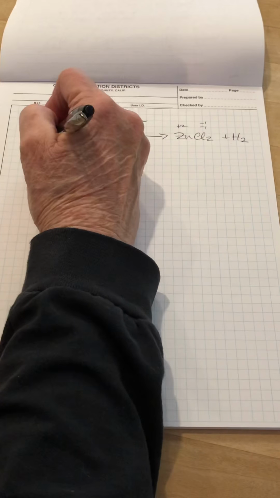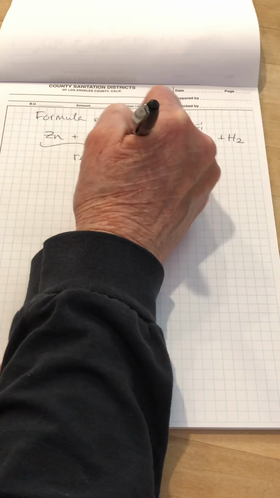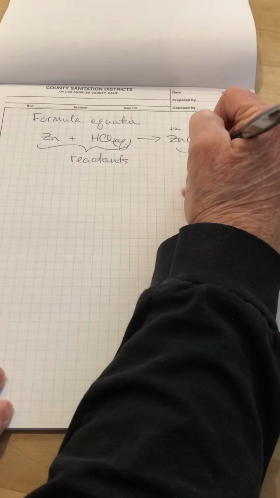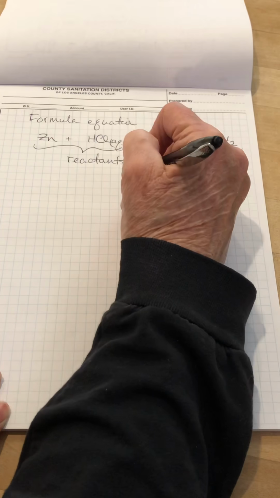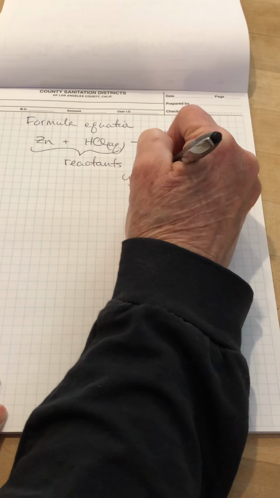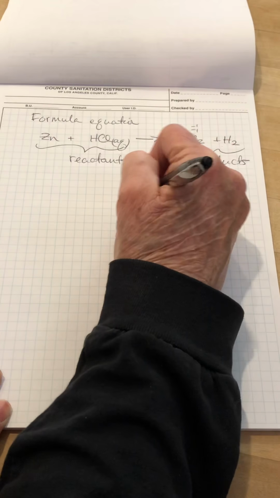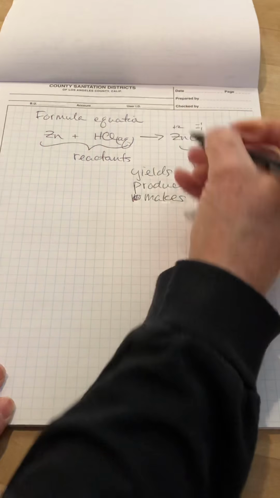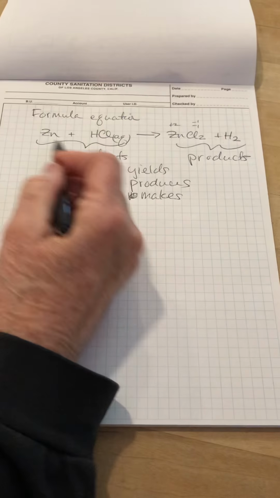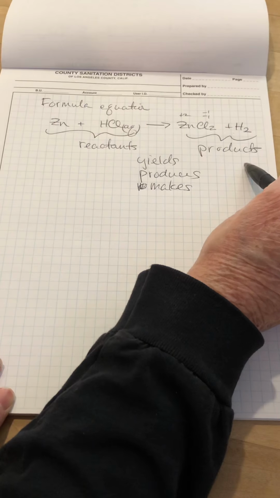Okay, these are reactants. That's what you're starting with. These are products. And the arrow can be read as yields, or produces, or makes, anything you want it to say, meaning I'm taking the stuff, putting it together, mixing it up, making the cookies, okay? The stuff you start with, the stuff you finish with.